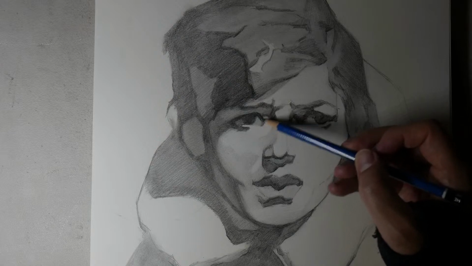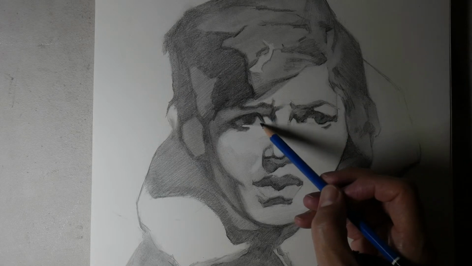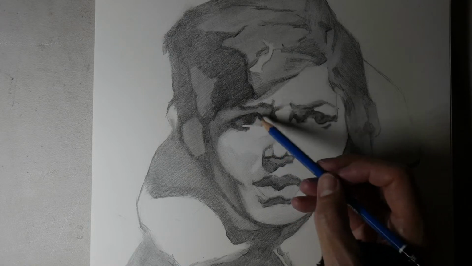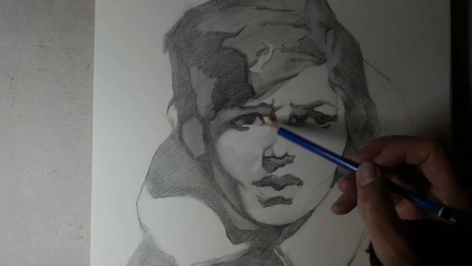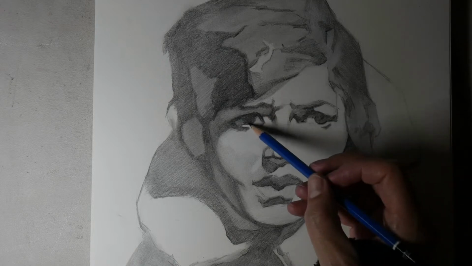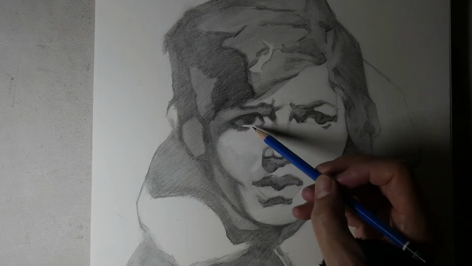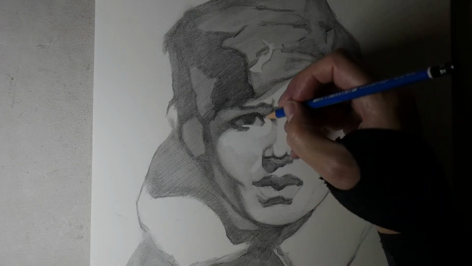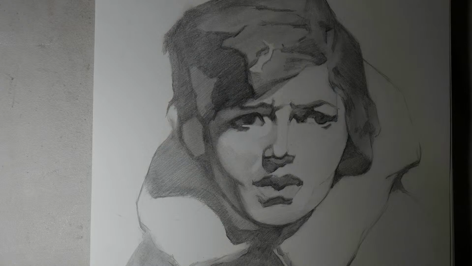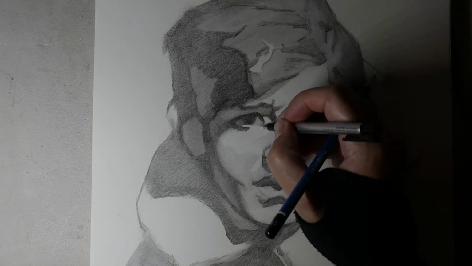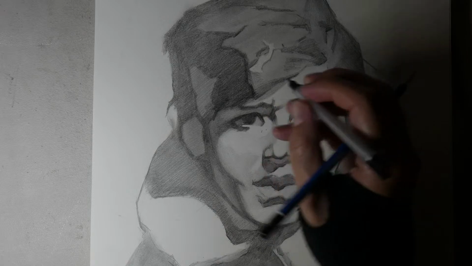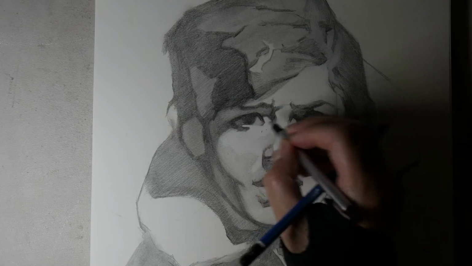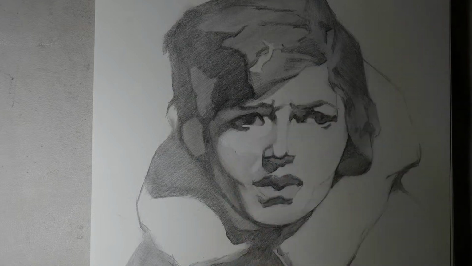So being very subtle, back with a 3H, starting to build up that value. I'm curious to know if this is just reproduction, but there's a very strong red he uses where the white of the eye would be, which is very interesting. It looks cool. It works. It took me a while to notice it earlier, not today. I've been looking at it for a while, but it's very interesting that he chose to do that.